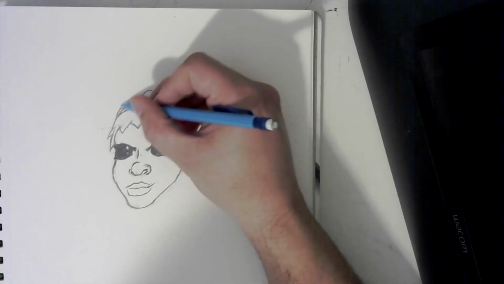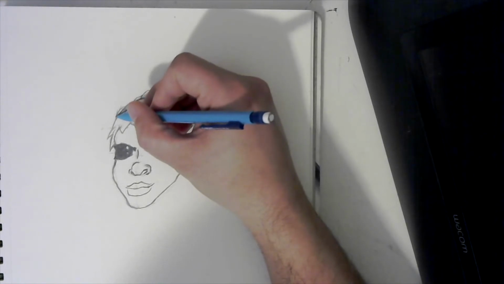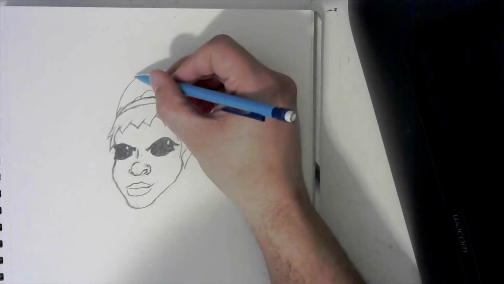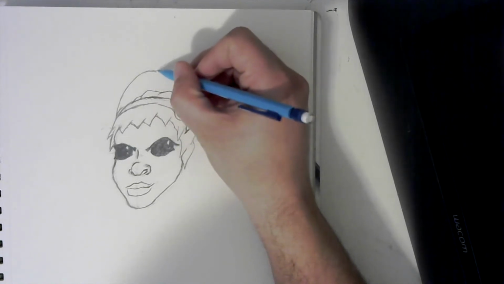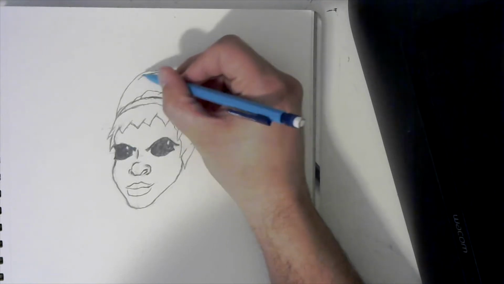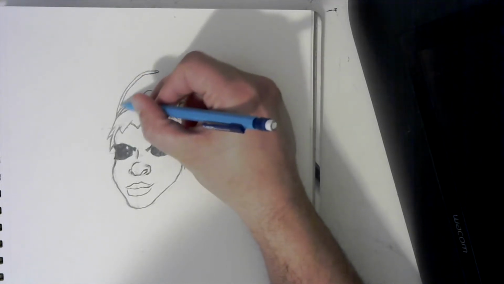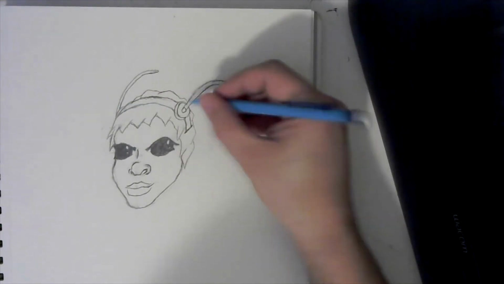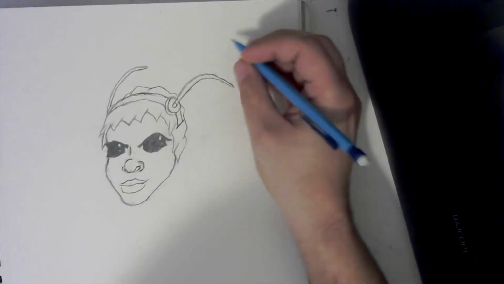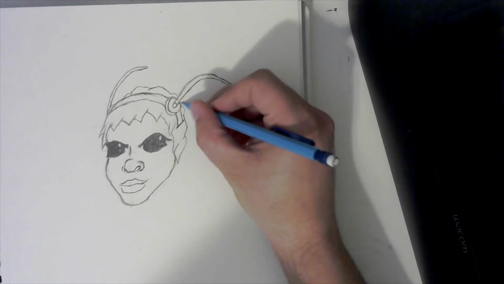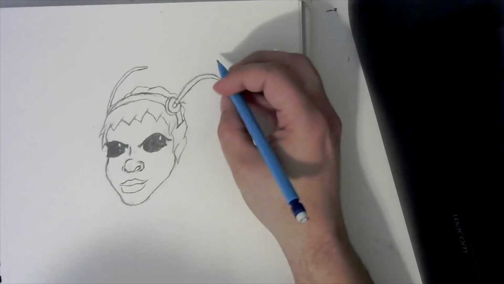Okay, and then we're going to do the same on this side. So I'm going to take it back. And bring it around that way. Okay. So if we look, it's almost like a feather when it comes off, so we can kind of look at different aspects of it.